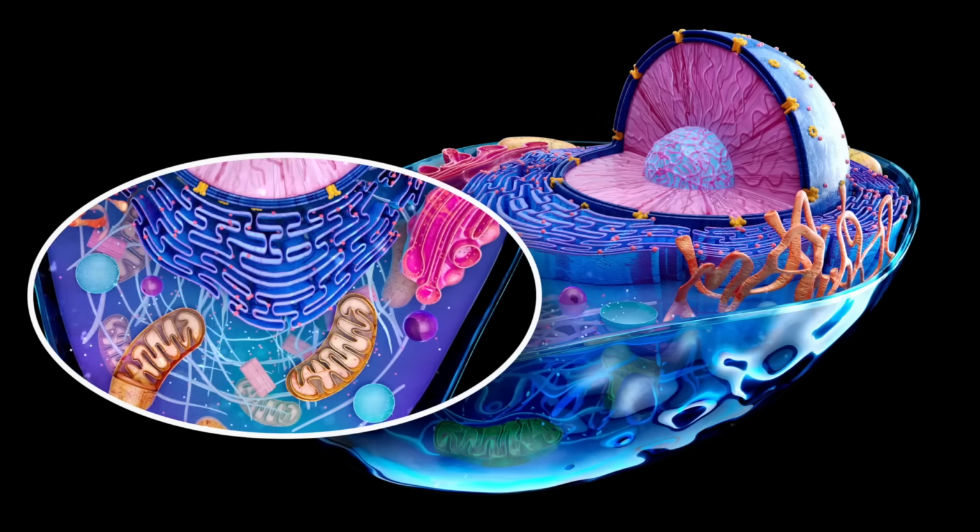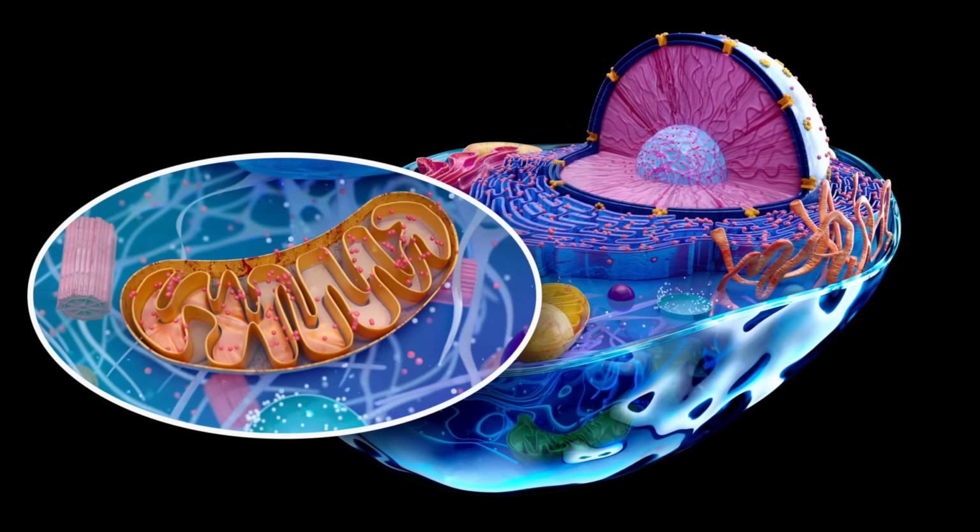The leading explanation is called the endosymbiotic theory. Imagine one cell swallowing another, not to digest it, but to form a partnership. Over time, the engulfed prokaryote became a permanent resident, evolving into organelles like mitochondria and chloroplasts. Meanwhile, prokaryotic cells might not have these separate membrane rooms, but they're not just a shapeless blob. They still have organized internal regions that carry out specialized functions, like the nucleoid, where DNA hangs out, or thylakoid membranes in cyanobacteria, which help capture light energy.